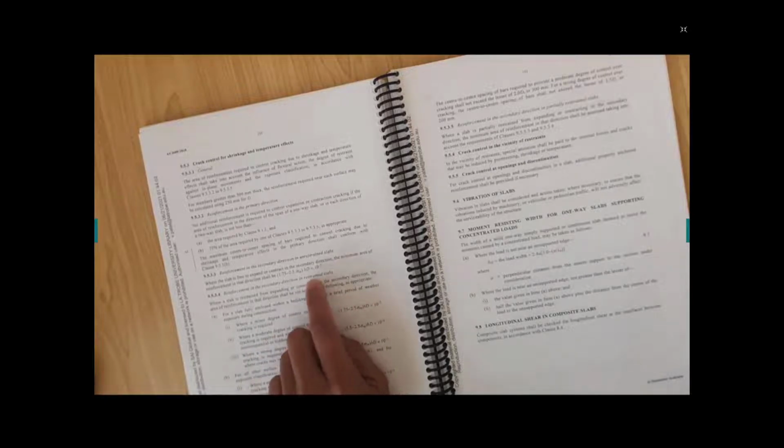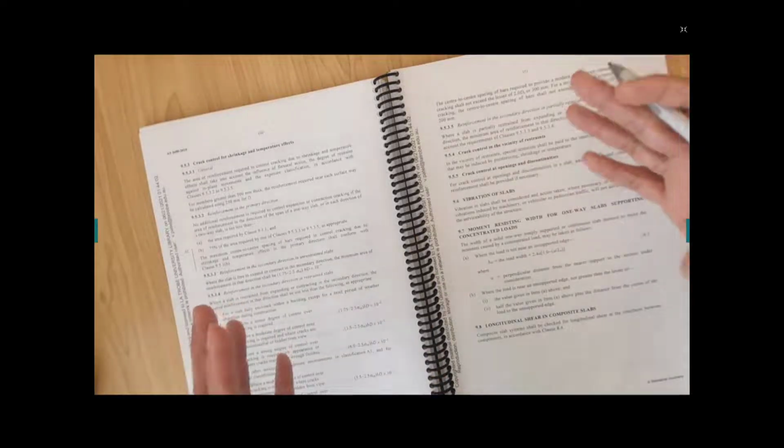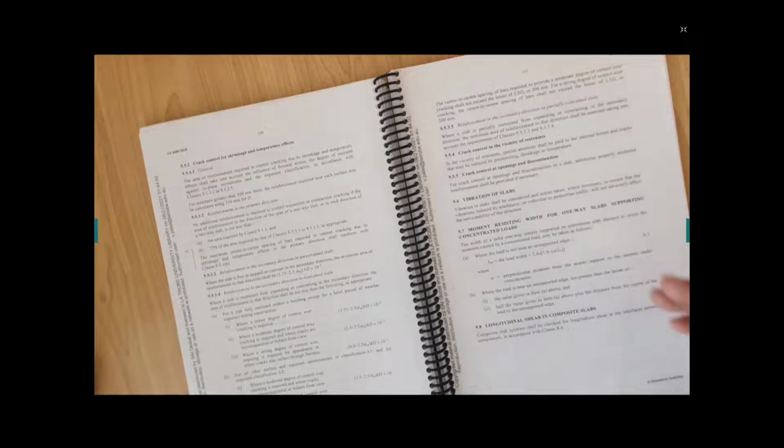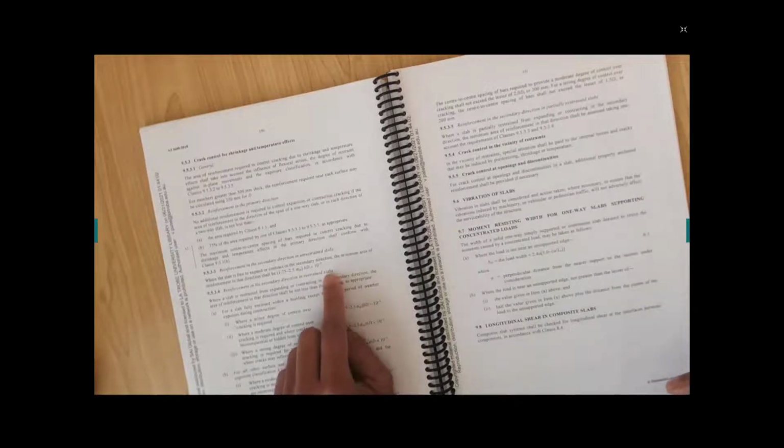If not given, we can generally assume that the slab is restrained. It's not free to expand; it has beams connected and column supports and so on. So that is a restrained slab.